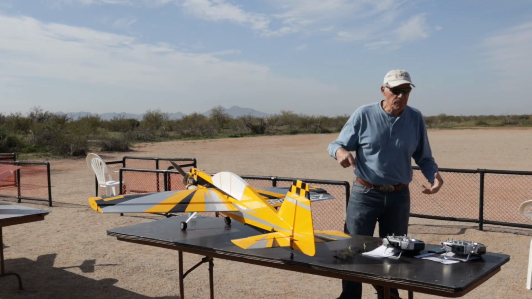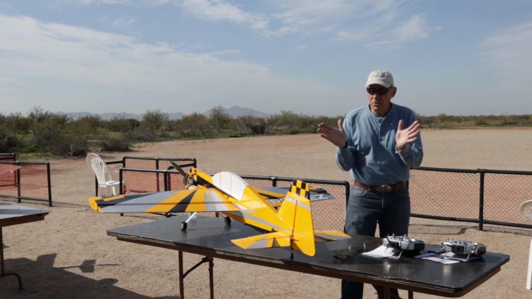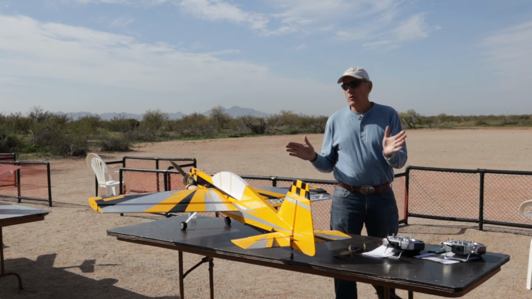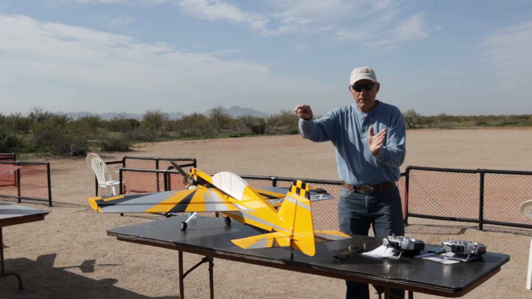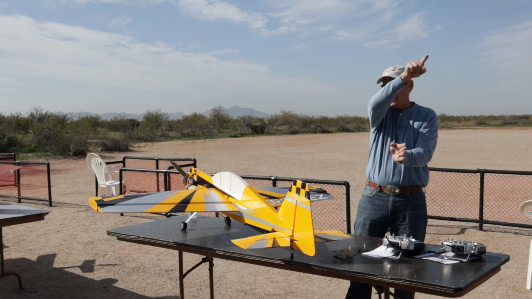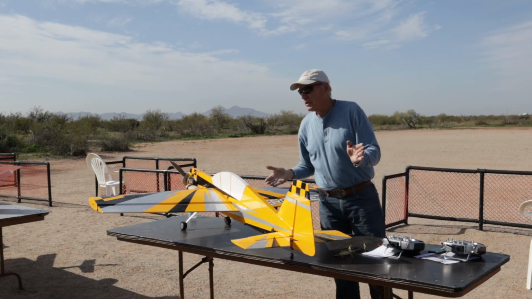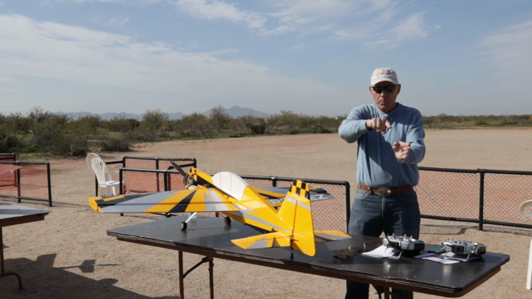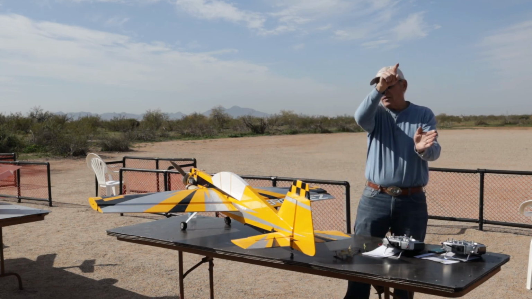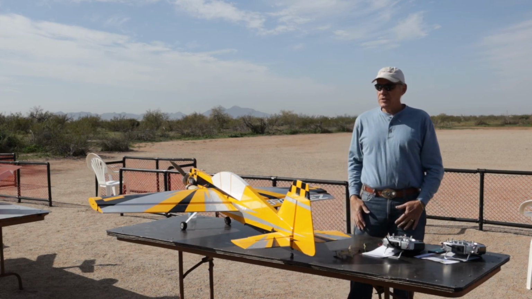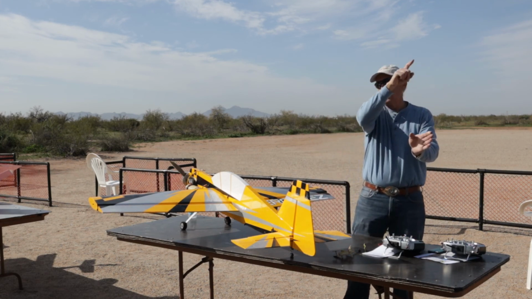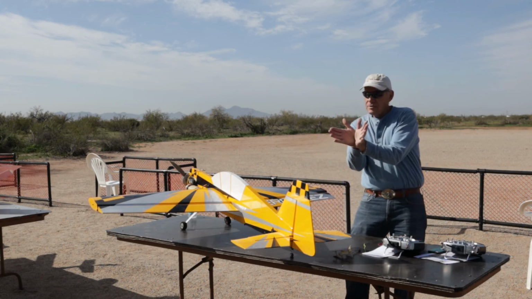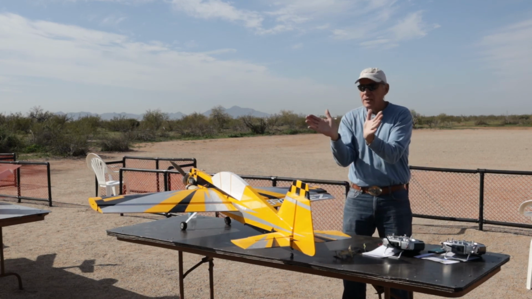Now for IMAC, the big gas planes, they used to have that 60-degree box. That's no longer a requirement. In pattern, if you fly a maneuver and you go outside that 60-degree box, whatever part of the maneuver existed outside that box is your point deduction. So you get 10 points per maneuver. If 50% of the maneuver was outside that 60-degree line, you lose 5 points. If 60% of it was outside that line, you lose 6 points. So even though the maneuver may have been perfect from a technical standpoint, if you're not in the box, you'll get deducted because you didn't fly inside the box.